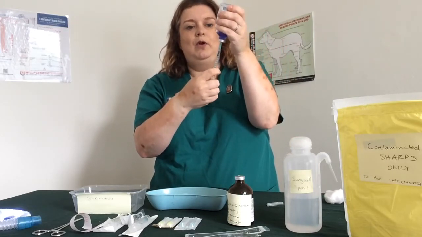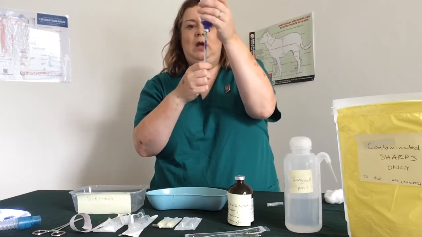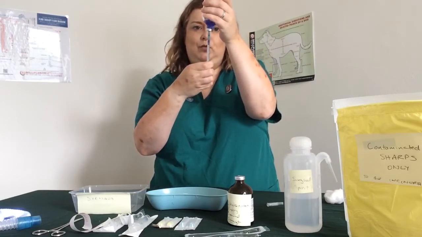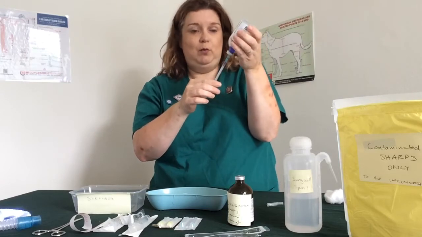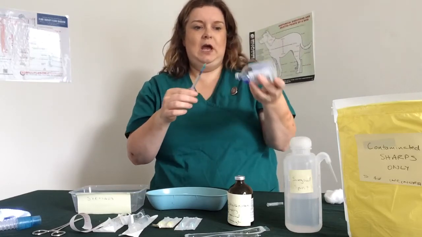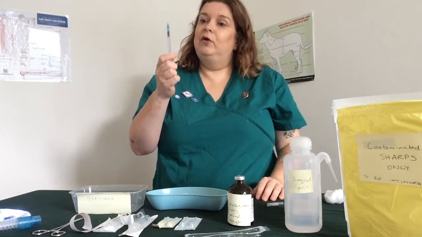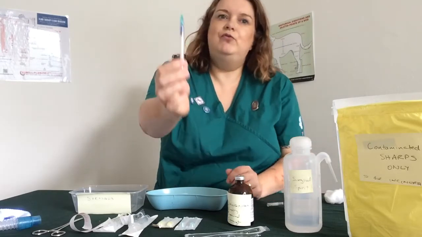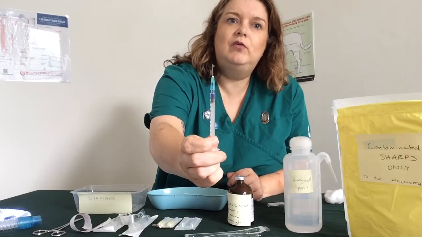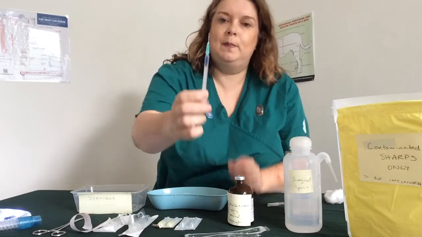I'm going to draw up 0.1 to make it nice and quick, and as you can see I've put in coloured water, and that's a good thing to practice with if you're worried. I'm taking it out, and we need to change the needle. We know that needles get blunt, so you're going to have to draw back because you do not want anything in the hub, so you can see the colour change, draw it back.